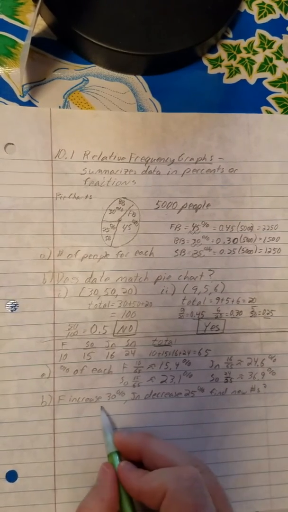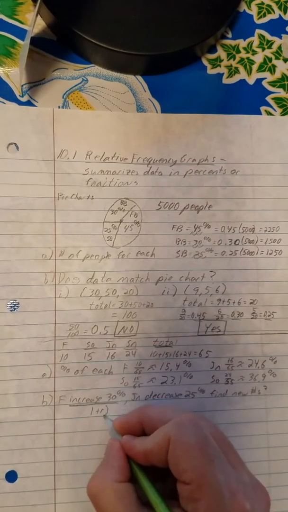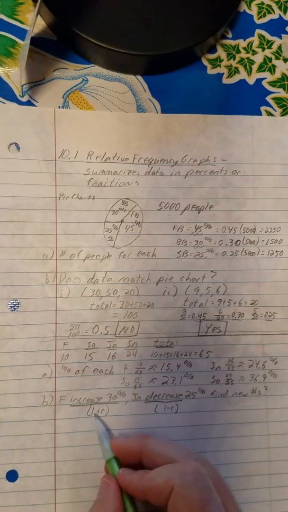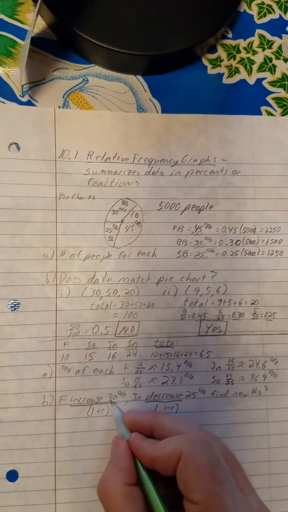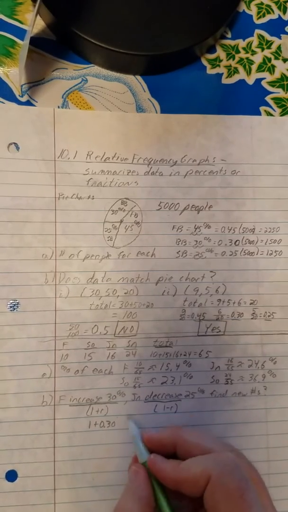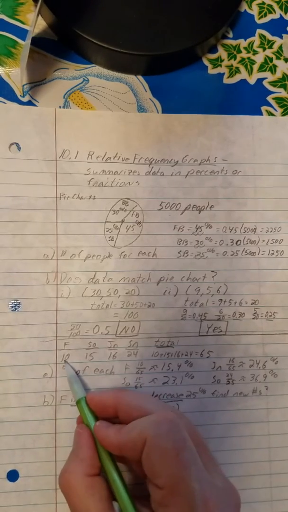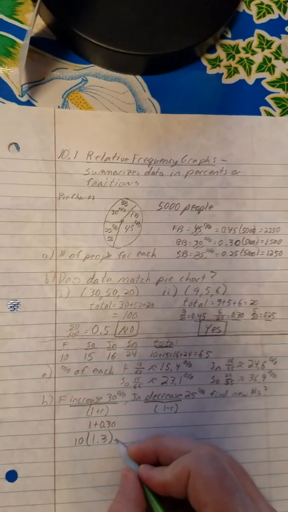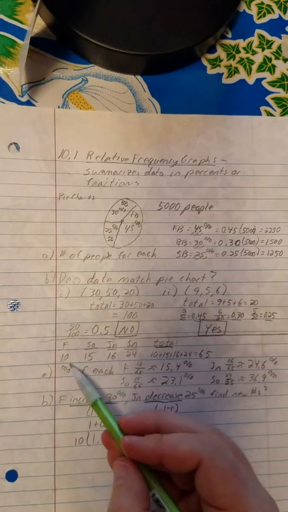This is something we did back in chapter 6. Increase would be 1 plus r, decrease 1 minus r. So increase would be 1 plus 0.3, if we change it to a decimal, so that's 1.3. And we're going to times that by the original, which is 10. So 10 times 1.3 is 13. So now there are 13 freshmen. Check to see if it makes sense.